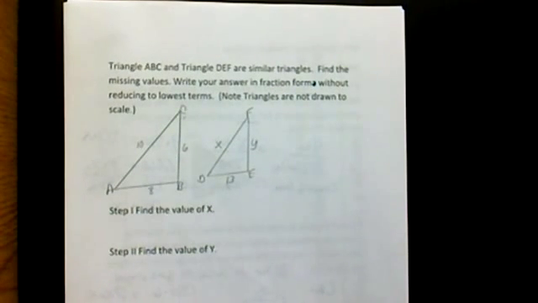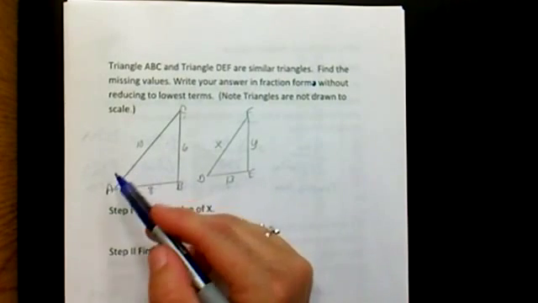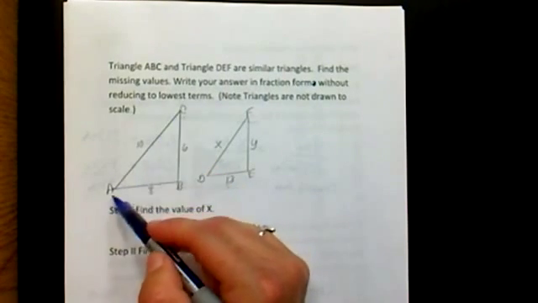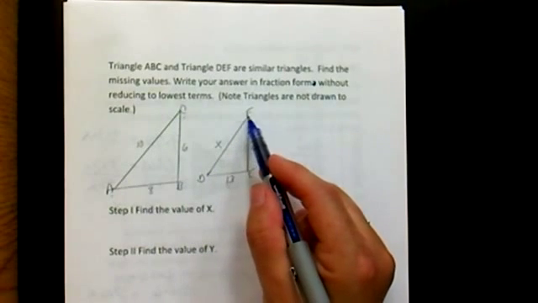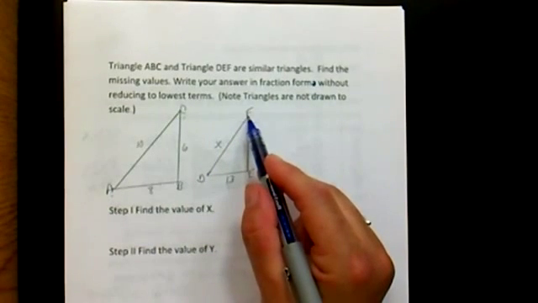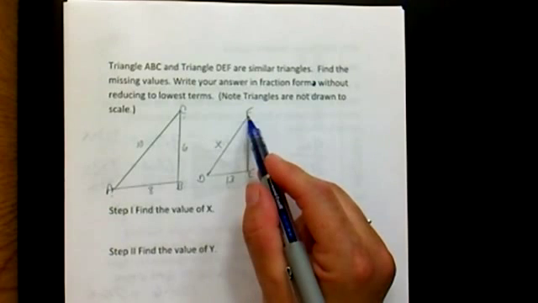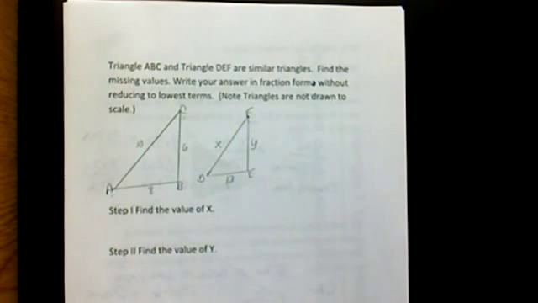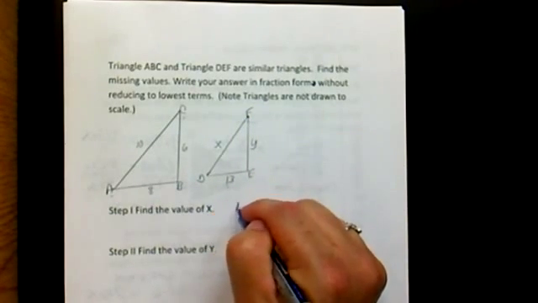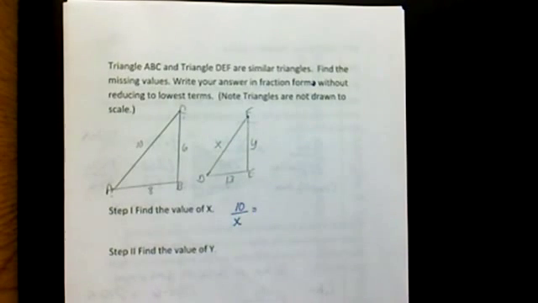So when I have similar triangles, I need to compare and set up ratios of similar things. Just like I did in the last problems where I put miles to miles and hours to hours. I need to find out what makes things match in here. Well, this side, AC, is a match to DF. Do we agree? They're same sides of the triangle, and so they have a ratio to each other. So in this case, 10 is to X, okay? So 10 is to X.